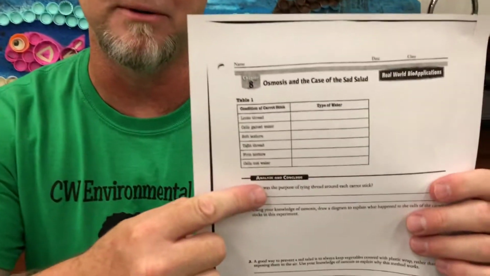So, ladies and gentlemen, this concludes the case of the sad salad. Remember, you're gonna write this experiment up, and in your write-up, you're gonna have pictures that look like that. And in your pictures, you need to draw arrows to explain where things moved. If a carrot stick gained water, there should be an arrow pointing with the word water into the carrot, and vice versa. Same thing with the salt. You're also going to use the data in your data table to help you answer the questions that follow.